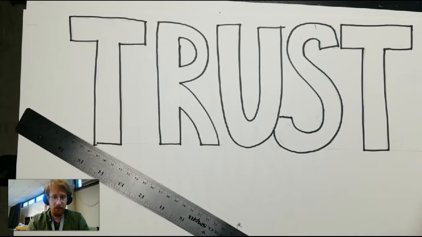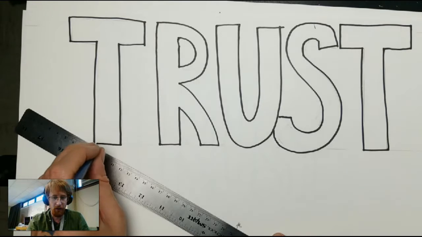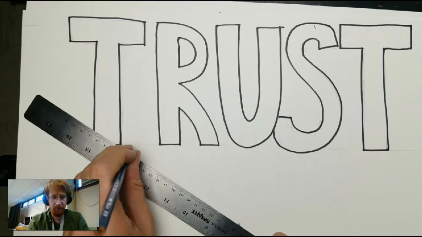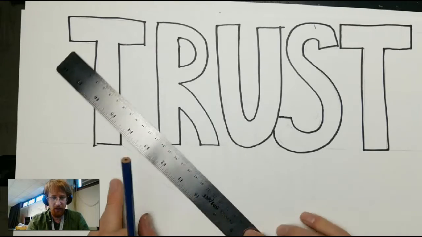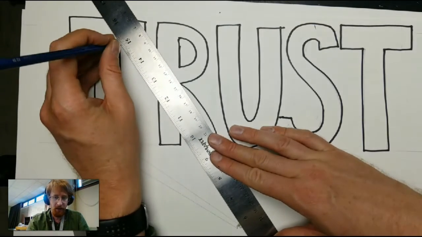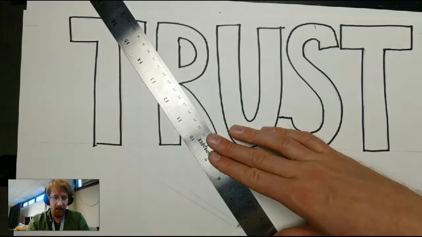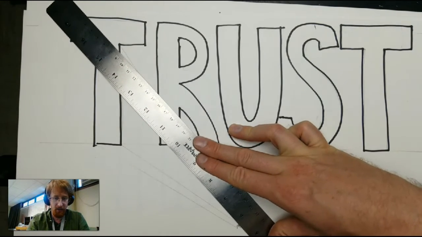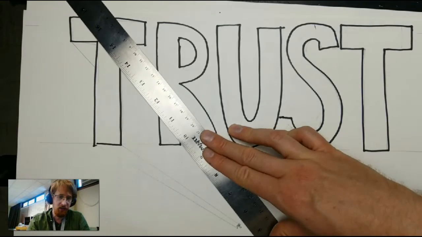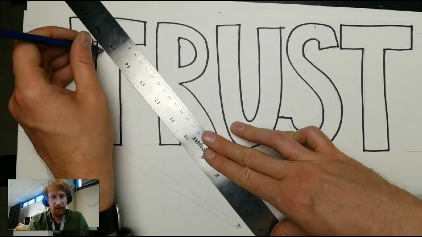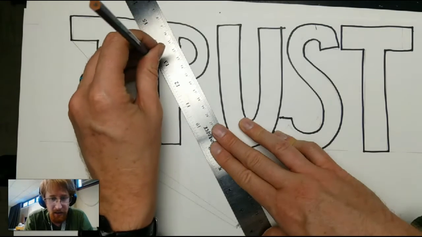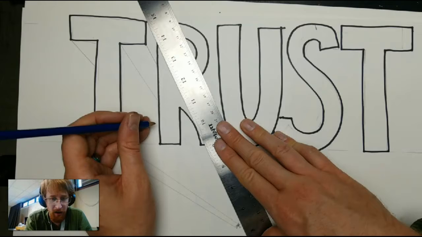And now I'm going to start to connect every corner. I'm going to draw a straight line that connects from the corner to the vanishing point. So if it's a right angle or a pointy corner, it's a straight line. I'll show you in a second what happens if I get to a curve. But if it crosses into the letter or crosses into another letter, then I'm going to just stop. I don't want to go into the inside of the T or inside of the R. So I'm going to stop at the R.